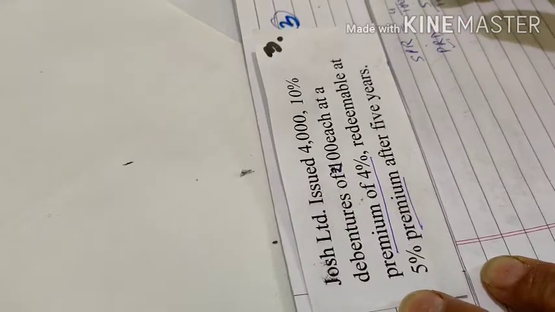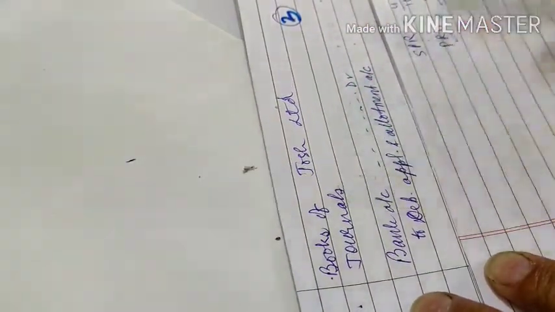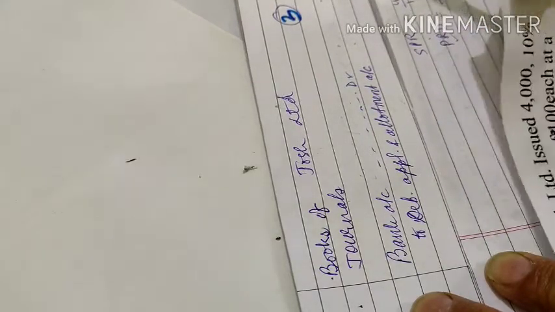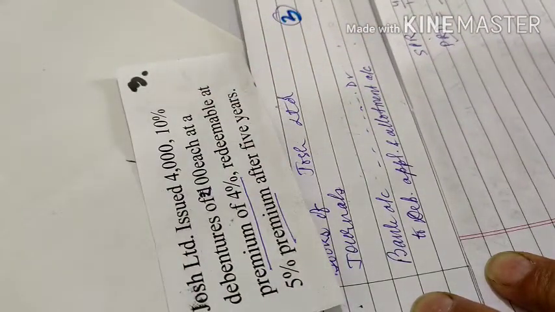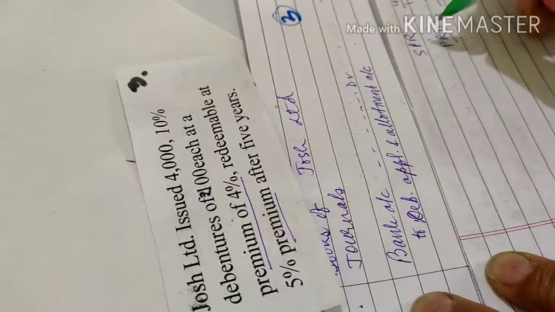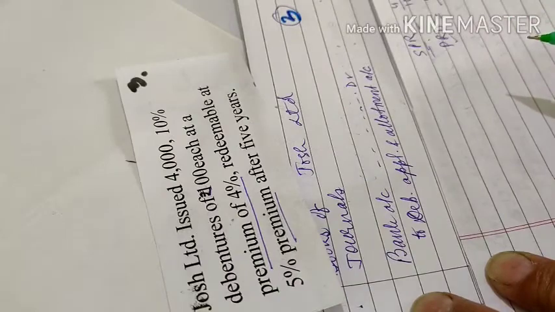Now we go to the journal, and the journal is Books of JOS Limited Journals. So the first entry is for receipt. So it is bank account debit to debenture application and allotment account. And we see that it is issued at a premium of 4 rupees. SPR is there, so at a premium of 4 rupees.